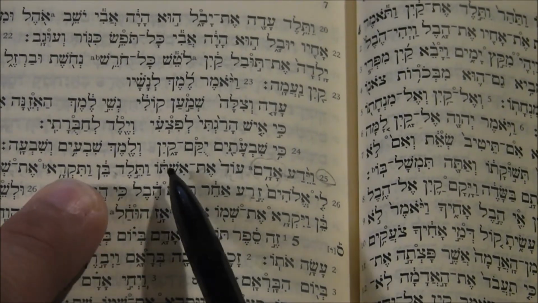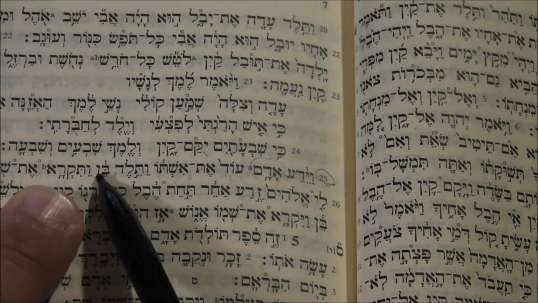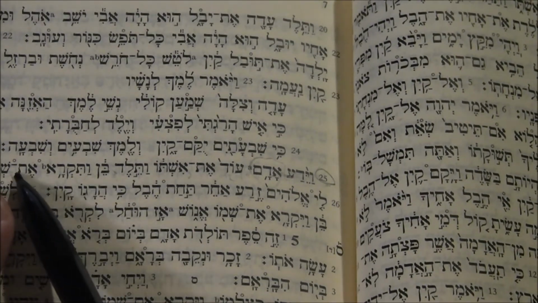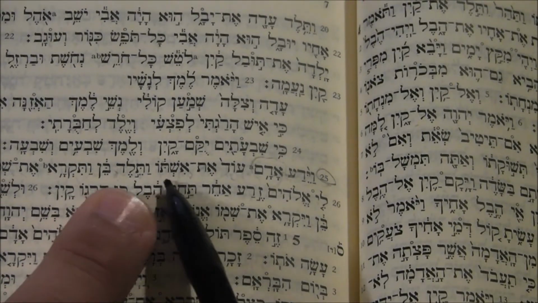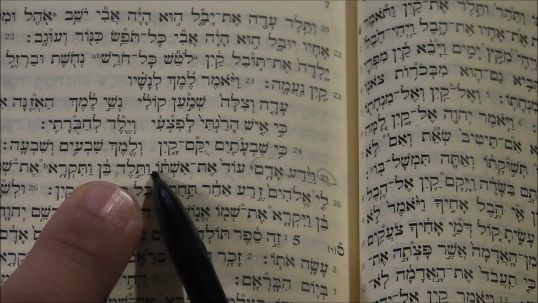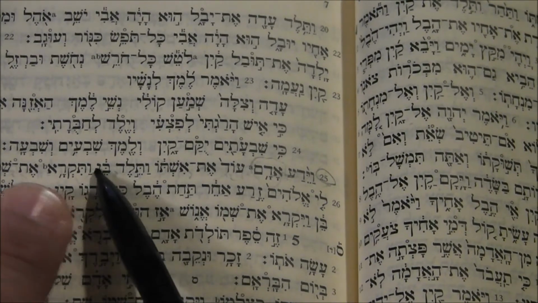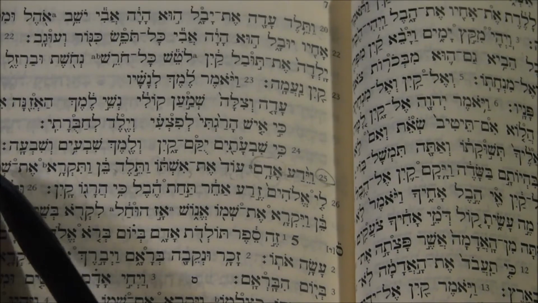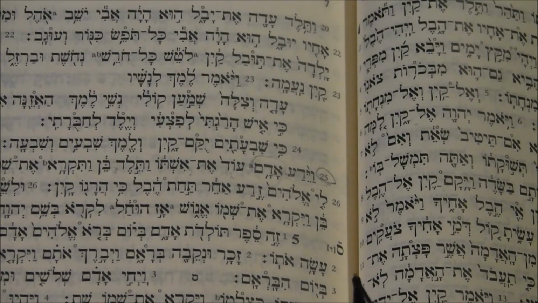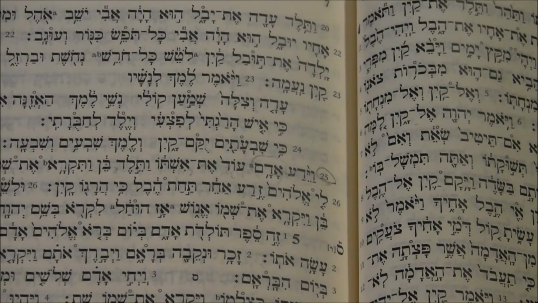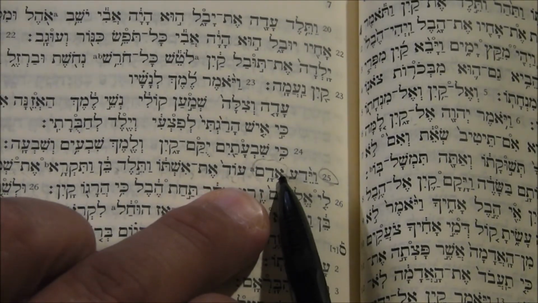And then it says, Vateled ben, vatikra et shemo Shet, which is, well, I just lost my place. Here we go. And she begat, she had a son, and she called his name Seth. Okay, so this is very clearly Adam and Eve having Seth, conceiving and giving birth to Seth. Okay, very plainly. And what name is used here, what word is used here for Adam?